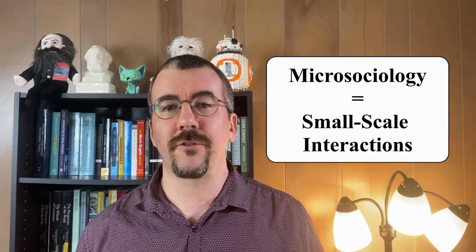To better understand the specific theories of functionalism, conflict theory, and symbolic interactionism, it would be useful to first talk about different levels of analysis. In doing so, let's bring back the metaphor of the microscope and the telescope, and the ways of seeing that each provide. Sociologists usually label microscopic ways of studying phenomenon microsociology. The microsociological approach focuses on small-scale interactions between individuals and groups.